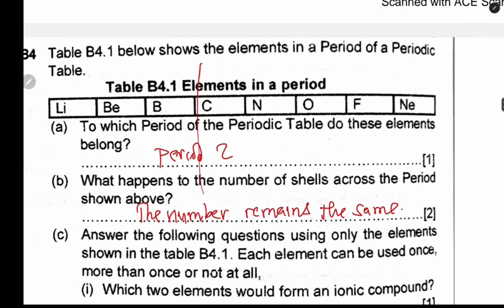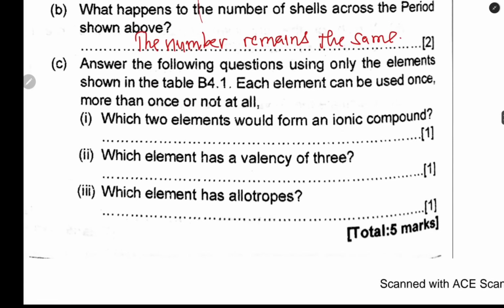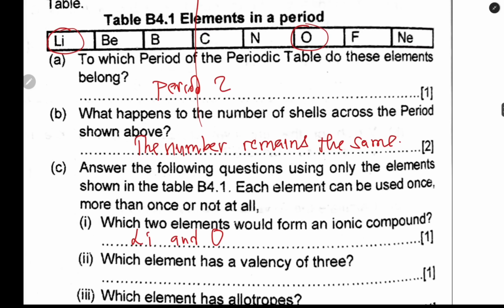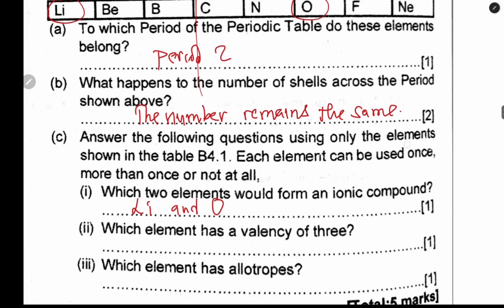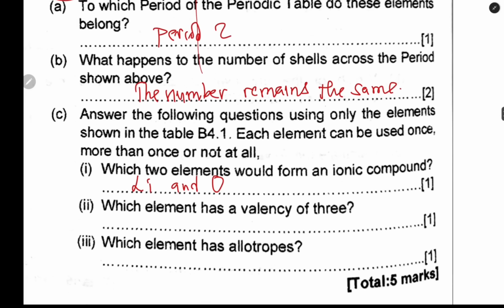So, for me, I would pick lithium and oxygen, okay, to form lithium what? Oxide. So lithium and oxygen. Or you can put beryllium. So long as you are picking a metal and a non-metal, that is an ionic compound. I guess you get that.